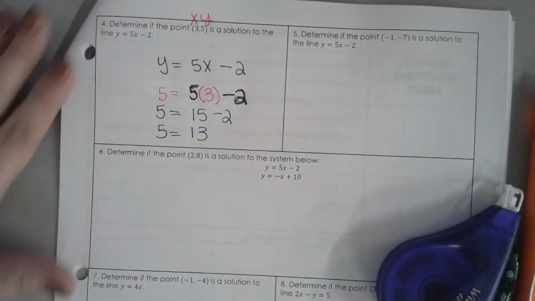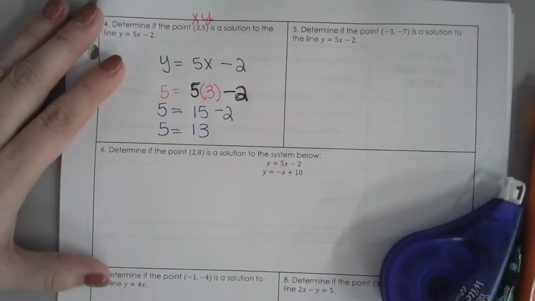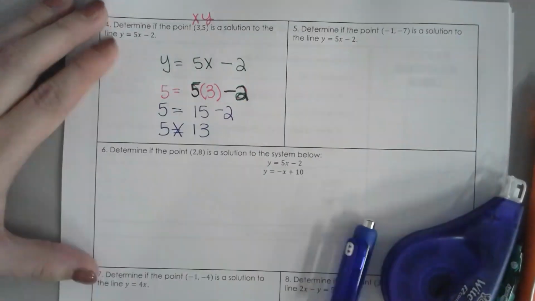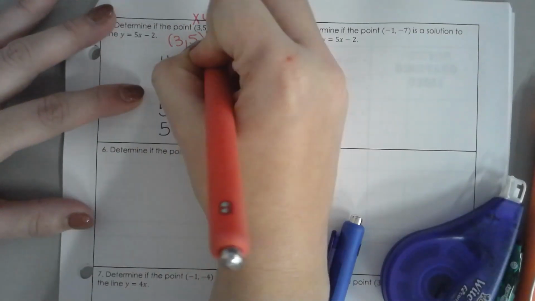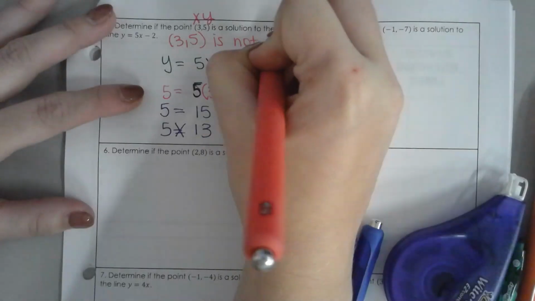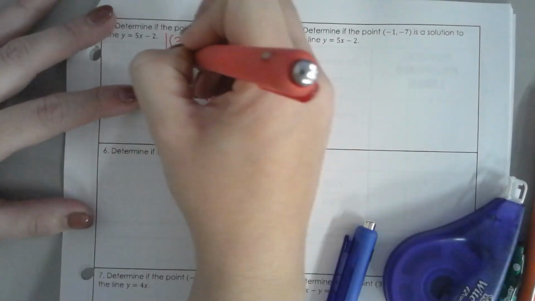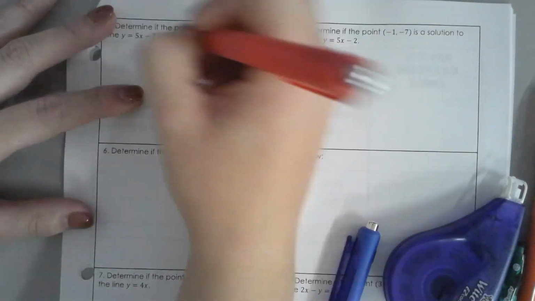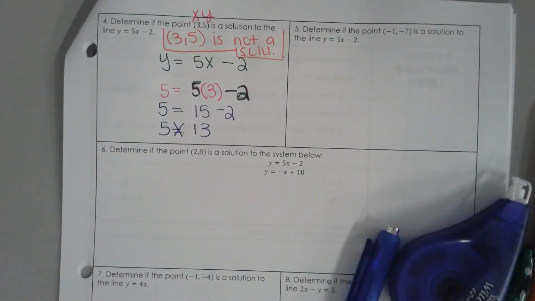Is that true? No. Does 5 equal 13? Nope. So that means that 3, 5 is not a solution. So when you plug in the x and the y, if it does not make a true statement, then it's not a solution.